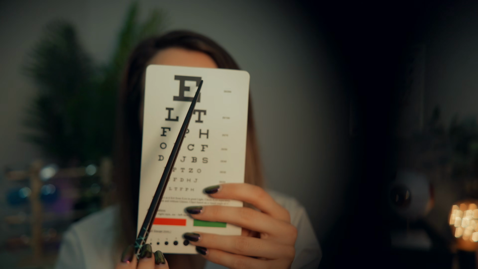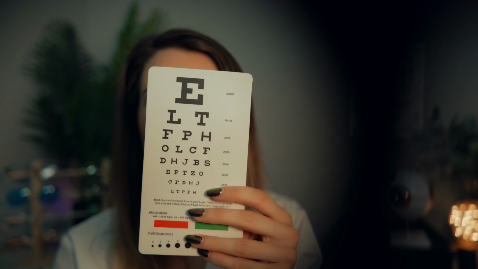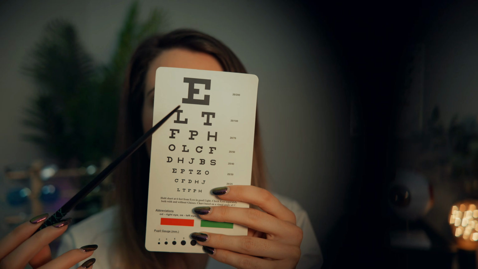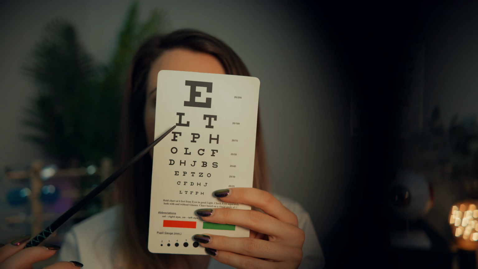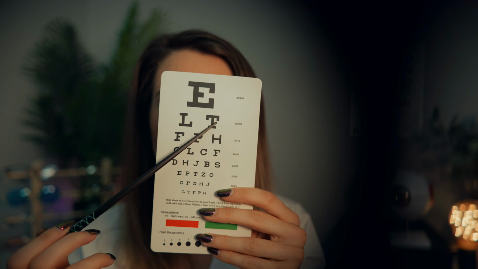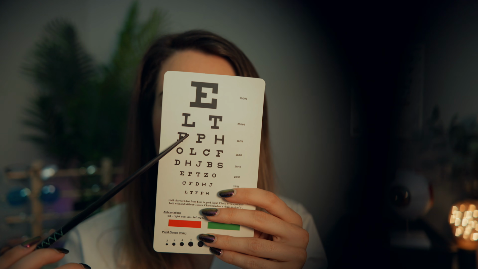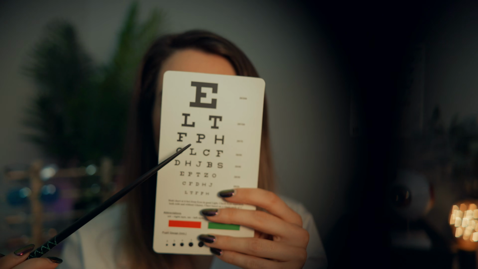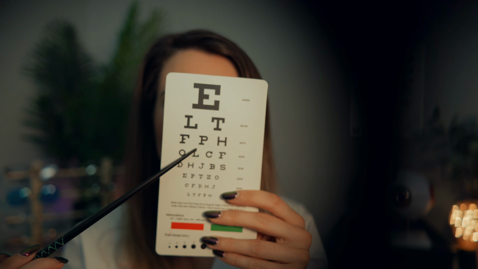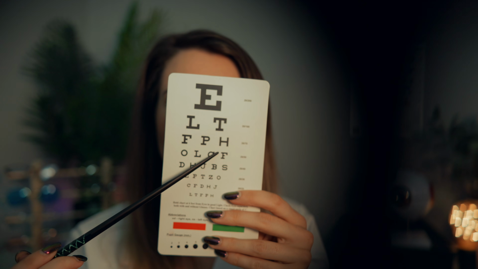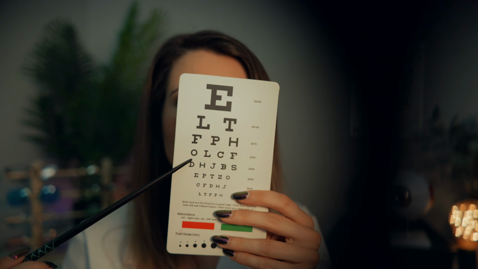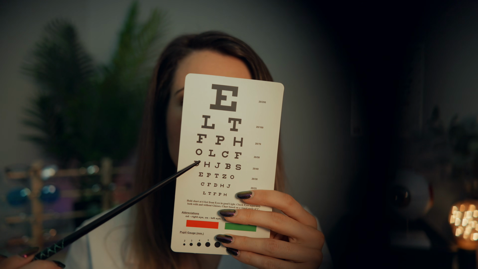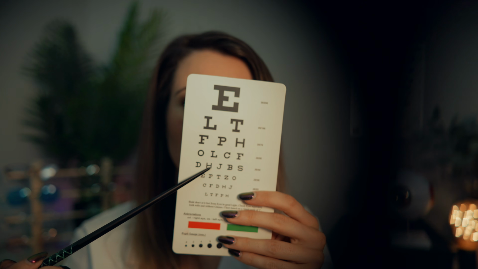Perfect. Same again then with this eye. Can you see this card okay? Alright, so what is this top letter? Wonderful. And can you read this line for me? And how about this line? And these letters. Let's go for the next line down. Let's see how you get on. What's this letter here? Good. And how about this one?